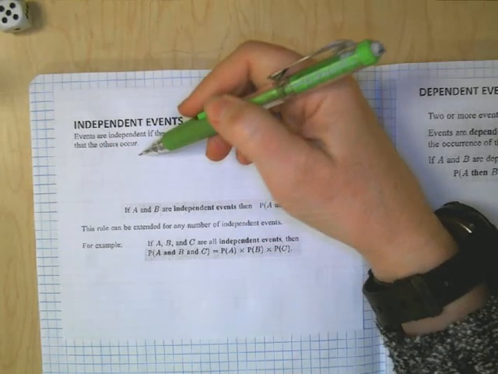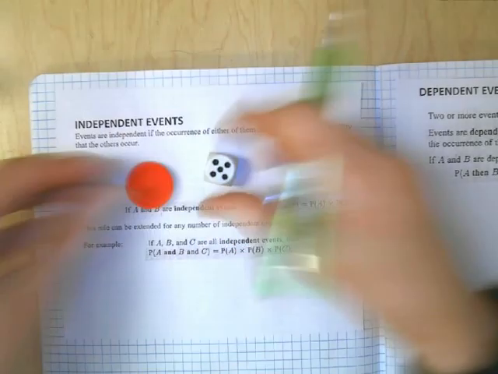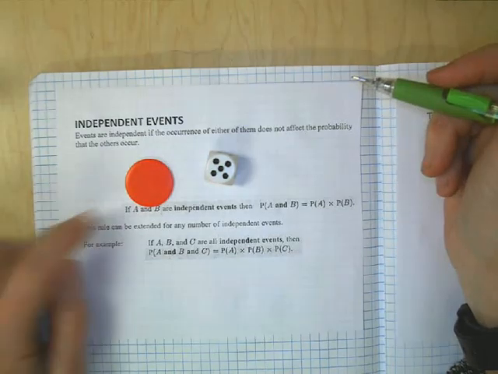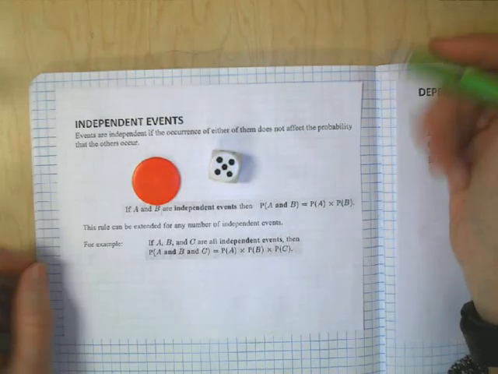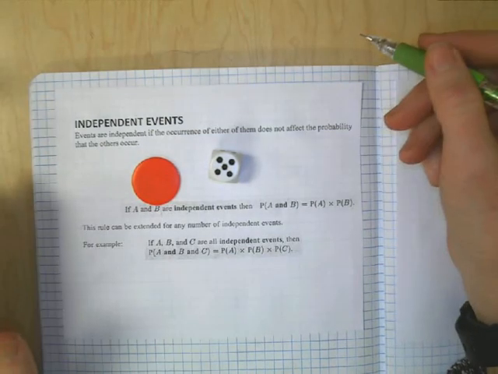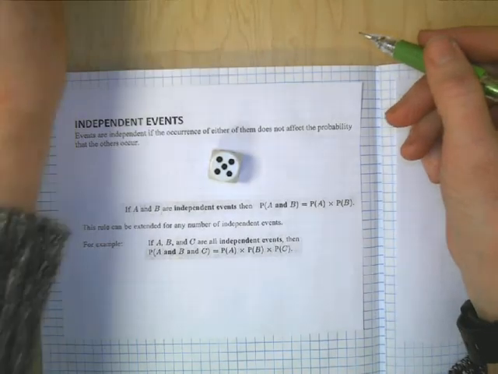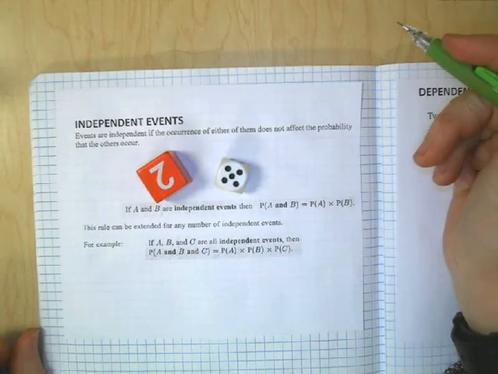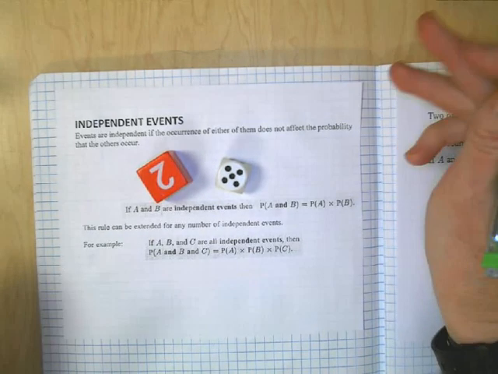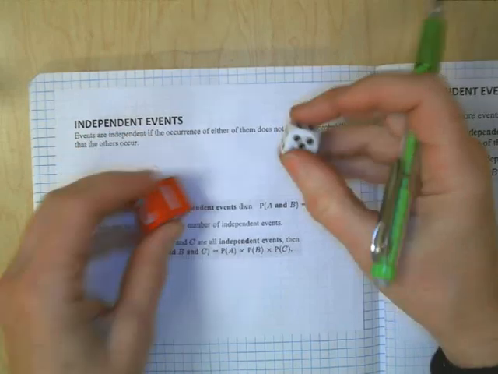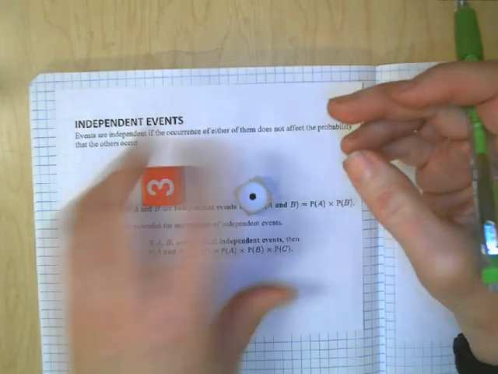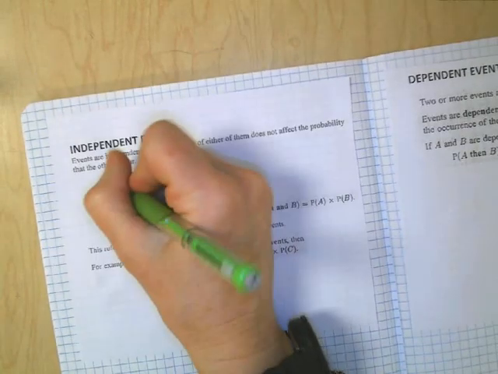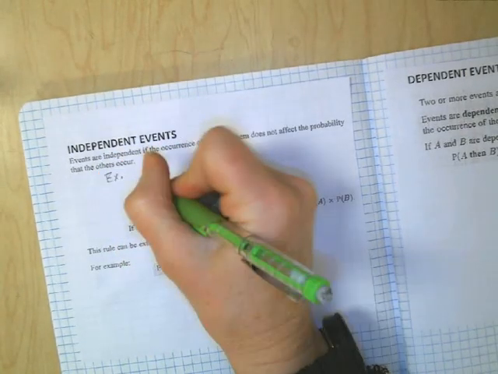So for example, classic example, I flip a coin and I roll a die. This coin couldn't care less what the die is doing. Totally independent of each other. Also, if I roll two dice, whatever happens on here is not going to affect what happens on here. Okay, so those are independent. So when something happens here, it does not affect what happens on the other one. Those are independent events.